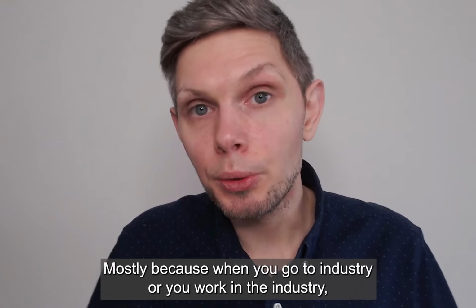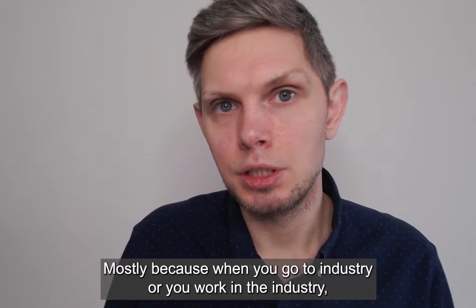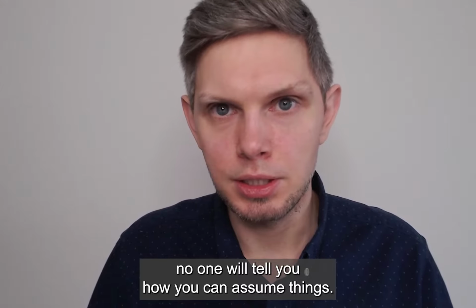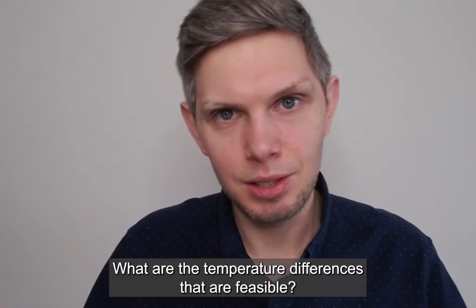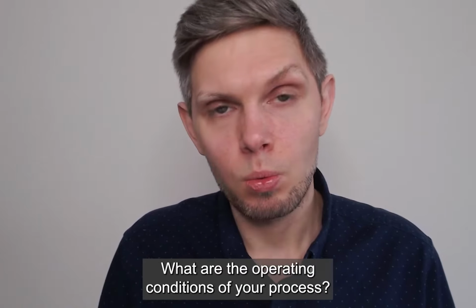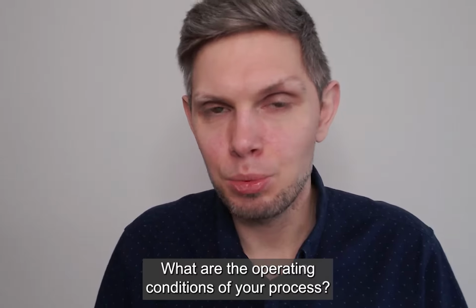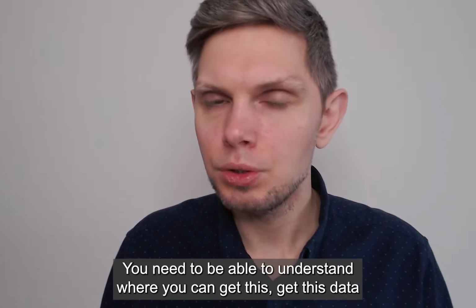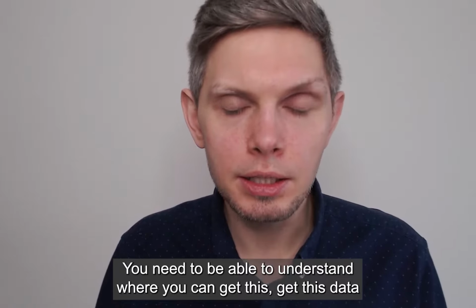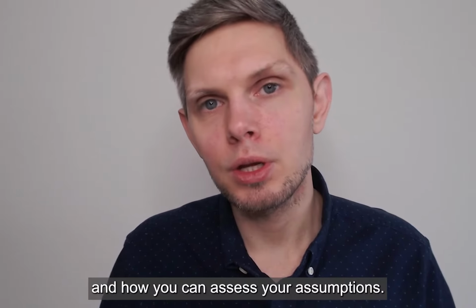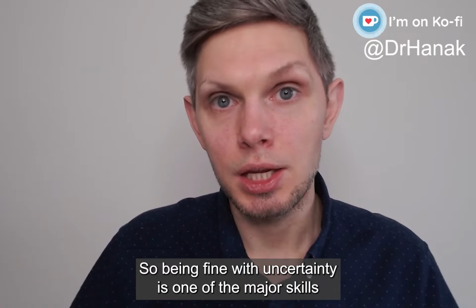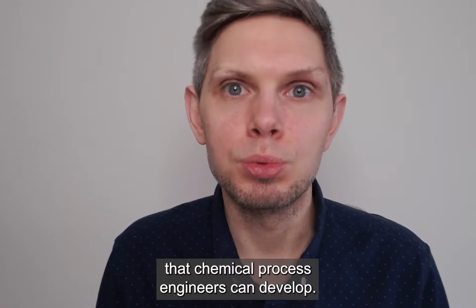mostly because when you go to industry or you work in industry, no one will tell you how you can assume things, what are the temperature differences that are visible, what are the operating conditions of your process. You need to be able to understand where you can get this data and how you can assess your assumptions. So being fine with uncertainty is one of the major skills that chemical process engineers can develop.